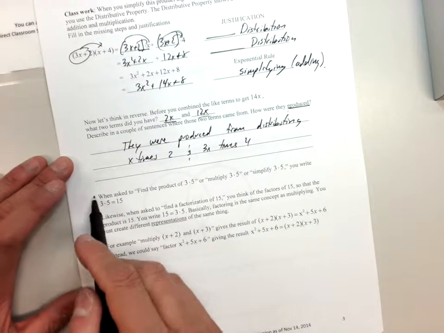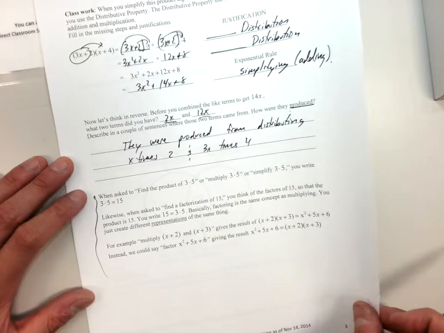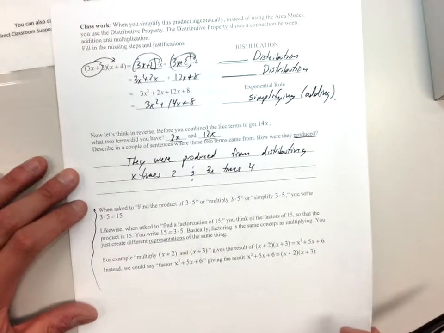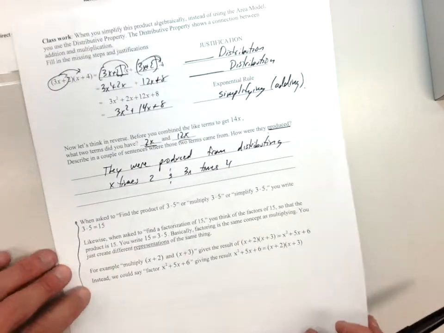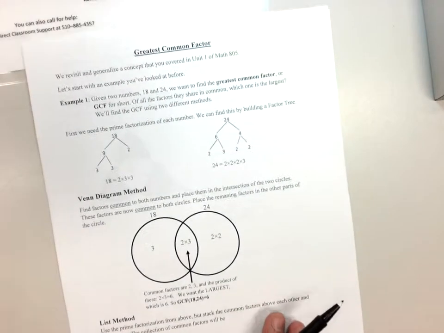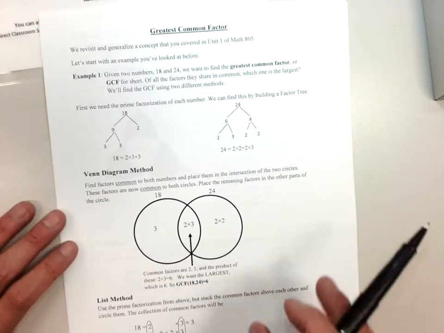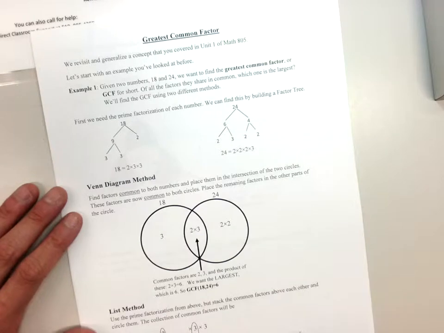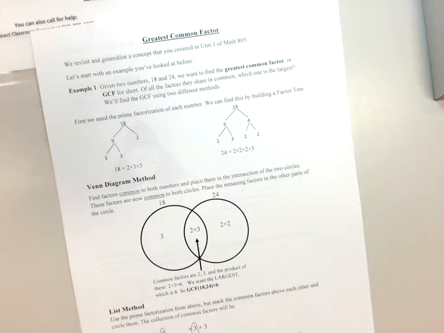And over here it kind of talks about the same idea. And again, the goal is we're going to be just going backwards here. Okay? So there's just a little bit of background information. We need to recall the greatest common factor. If you remember, the greatest common factor is the largest factor that two numbers or two terms have in common. Okay?